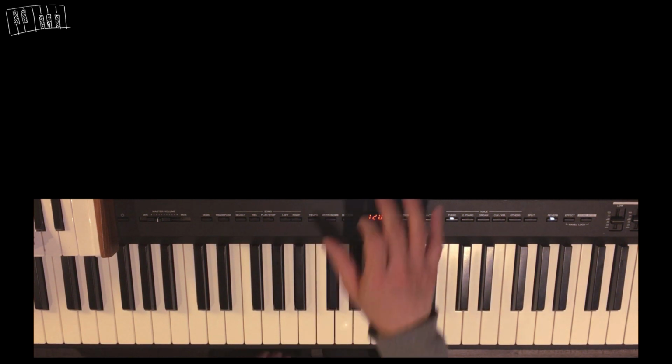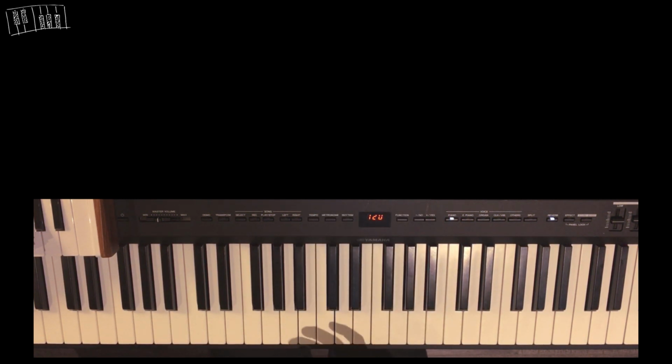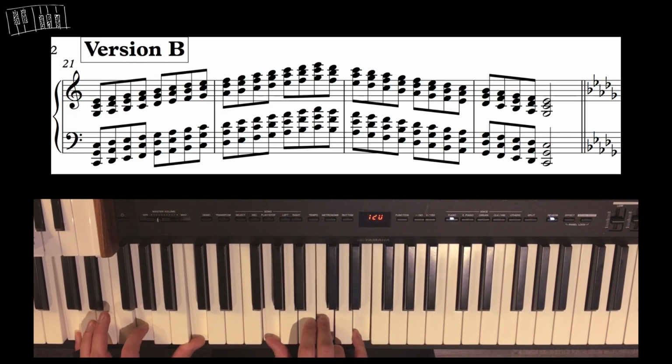and go through all 12 keys, and that will make sure you know all of these in all 12 of them. Version B is a very similar thing, but you've just filled up the chord to make it as full as you can, with all the notes you can in both hands. So you have an octave and a 5th and an octave on the bottom, and then a 5th and then a root and then a 3rd on the right hand.